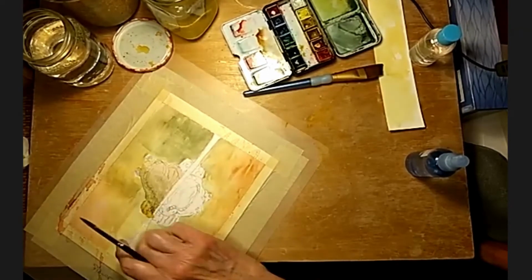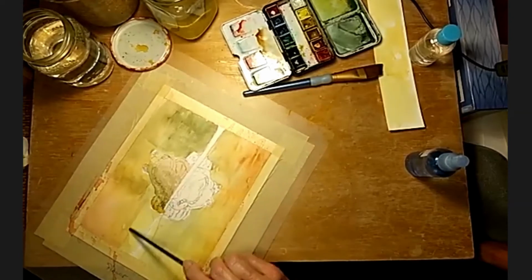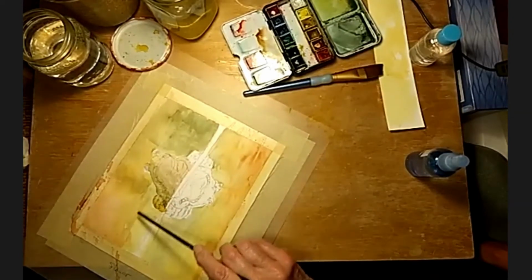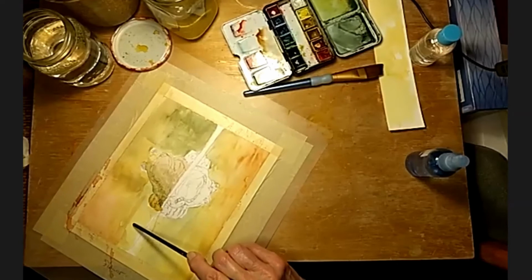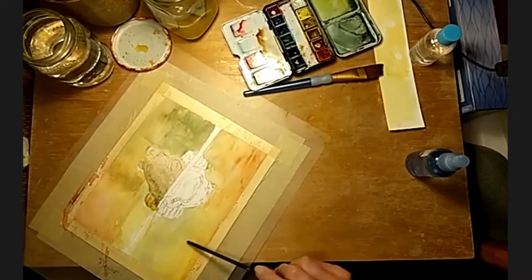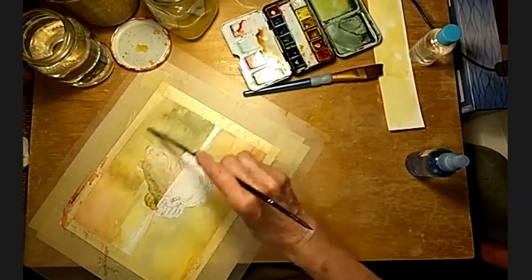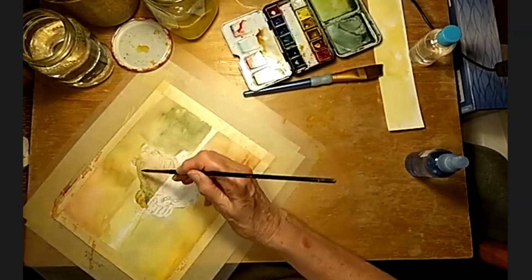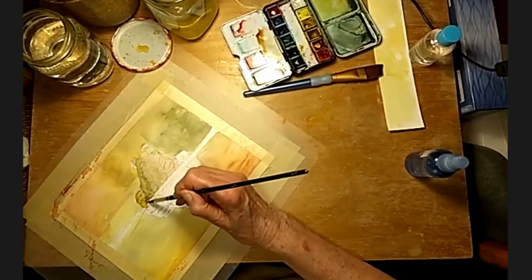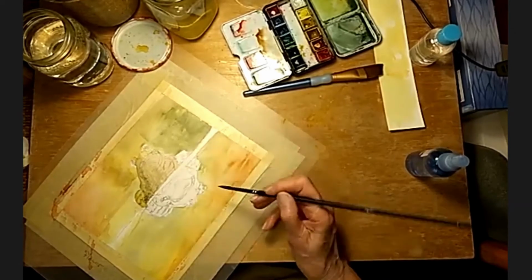You see here this is a hard line because this was wet over dry. It's okay in the background, but when you have shadows, you sort of want them to blend more. Okay, so that's that side.